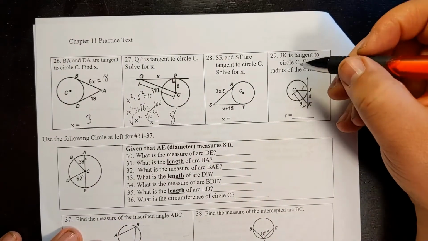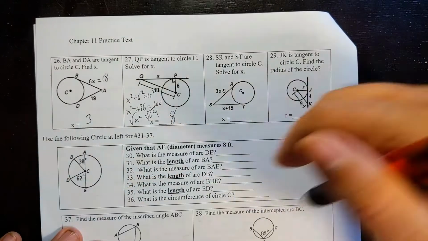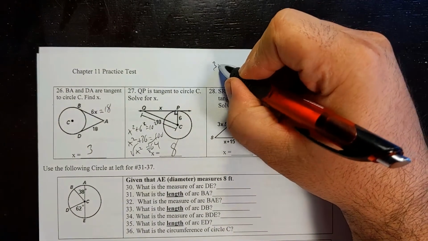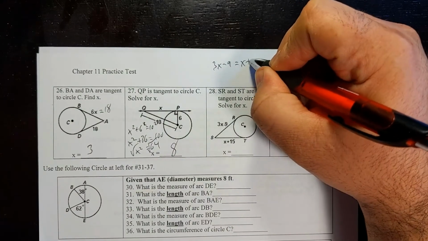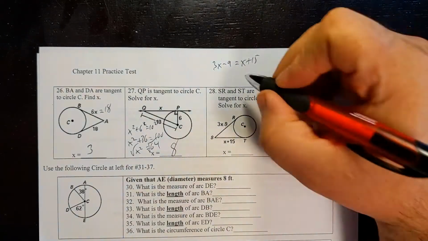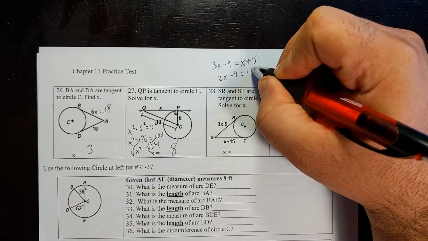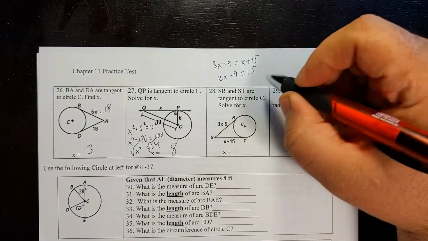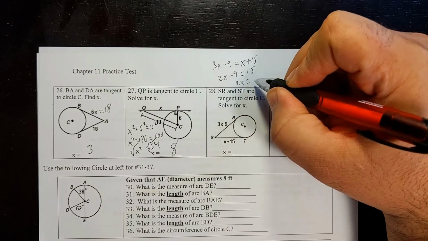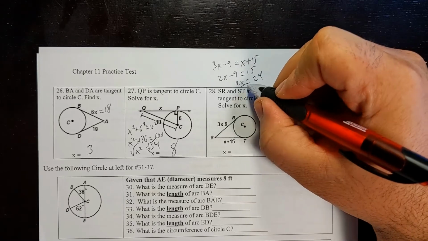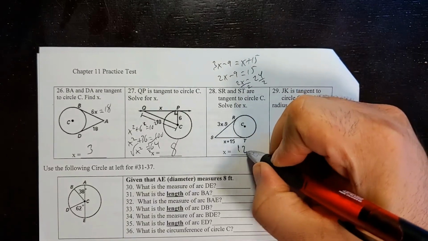Number 28, another jack-in-the-box problem like 26. Make those equal to each other. So I'm going to have to write it up here. 3x minus 9 equals x plus 15. And then subtract x from both sides. You got 2x minus 9 equals 15. Add 9 to both sides. You get 2x equals 24. And then at the end, divide by 2. And you find out your x is 12.